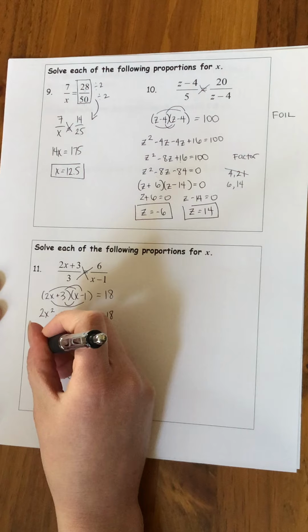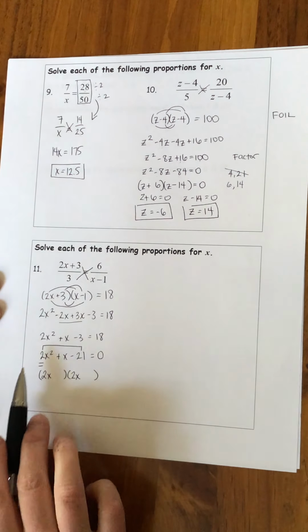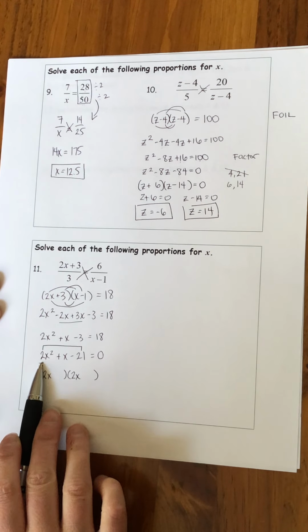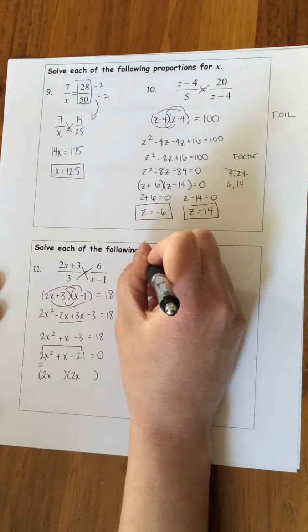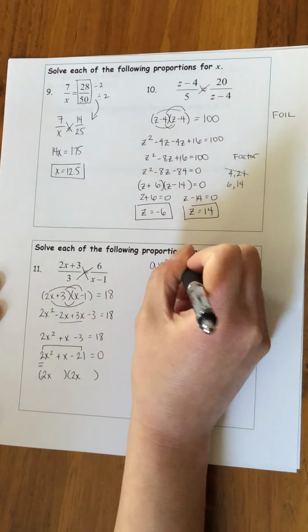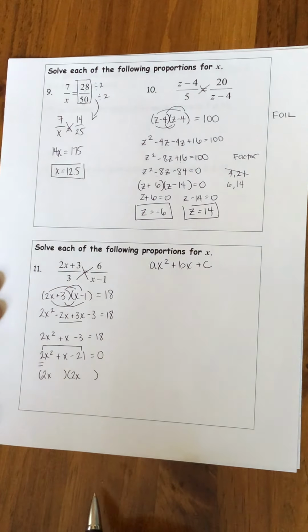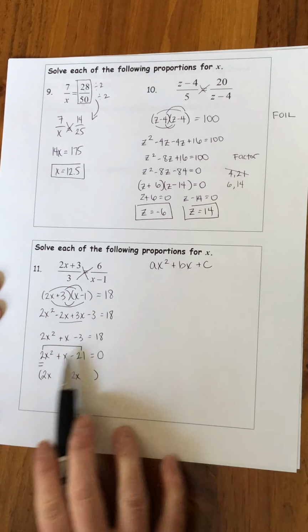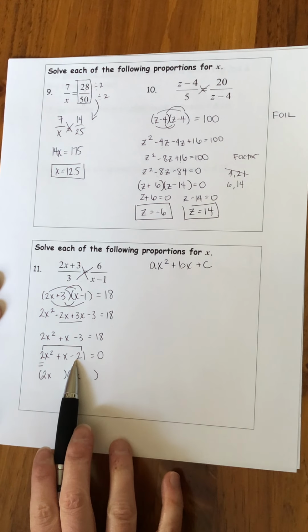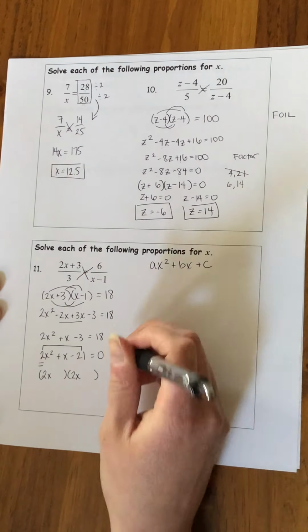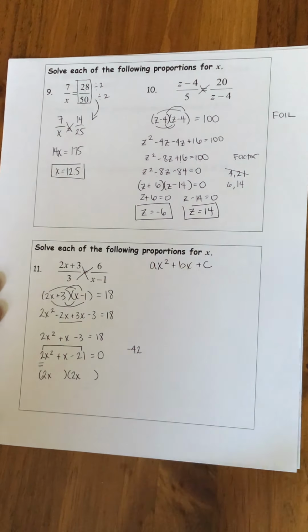I'm then going to multiply the a value in the quadratic by the c value. So typically, quadratics are written in this form. So a times c, so 2 times negative 21 is going to give me a negative 42.